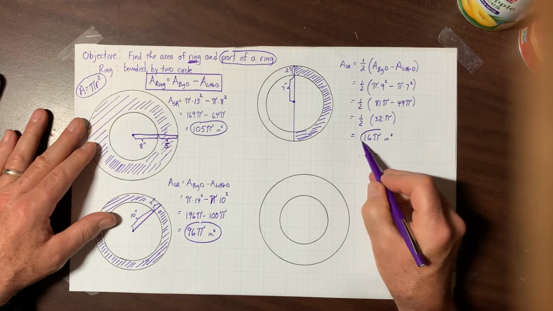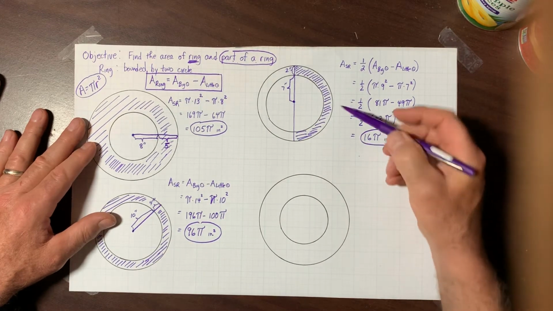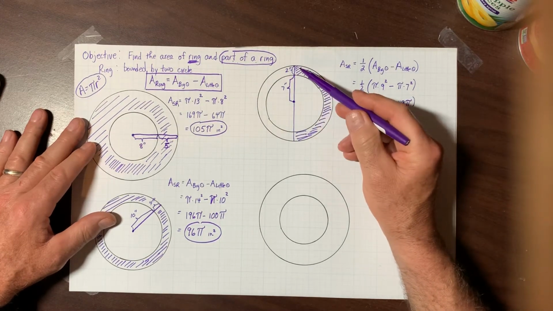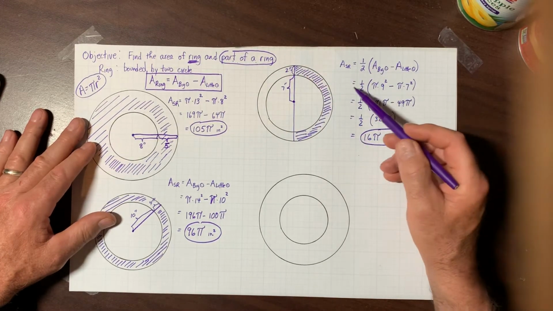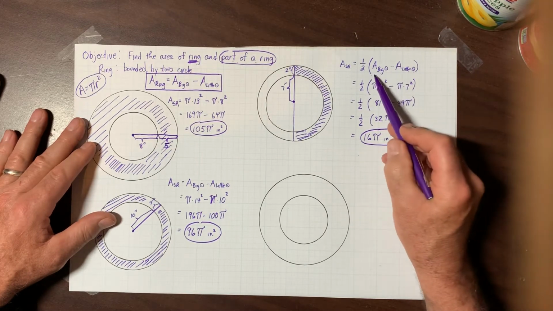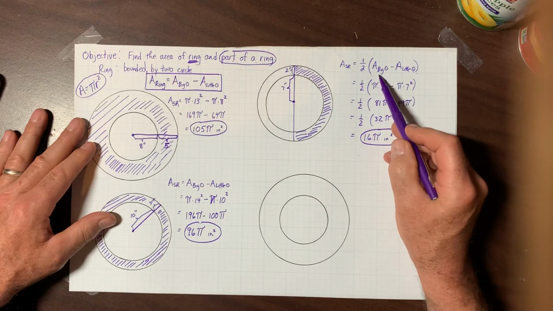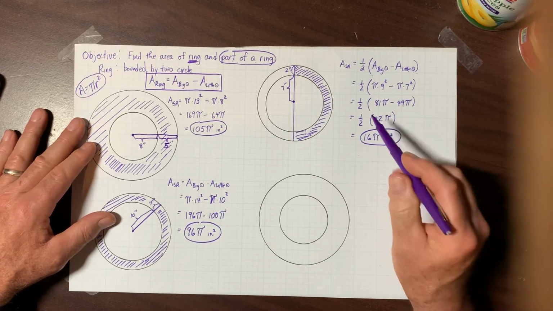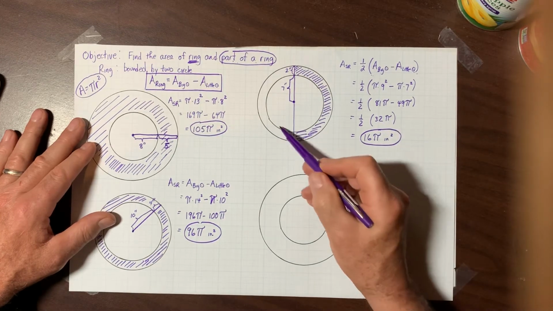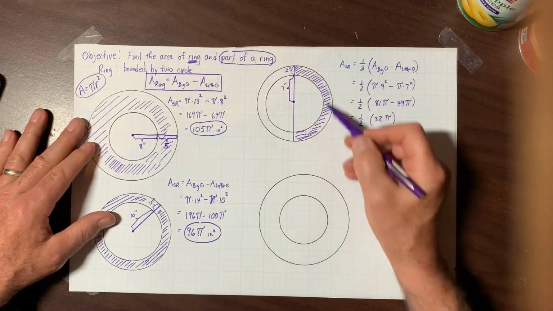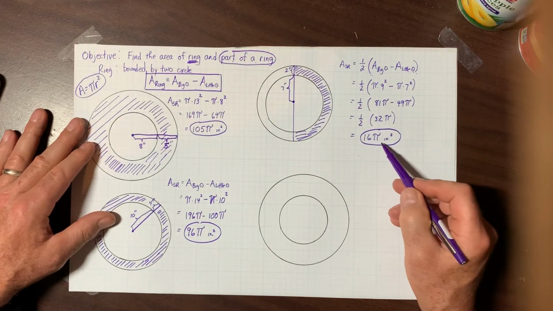And we're home. Let's run through this problem. In this problem, we are not finding the area of the entire ring. We're just finding part of it, or exactly half of it. So we go ahead, and the parentheses here represent the area of the ring. I figured that out. It turned out to be 32 pi. If this question had the entire ring shaded, our answer would be 32 pi. But it's only half shaded, so it's going to be 16 pi.